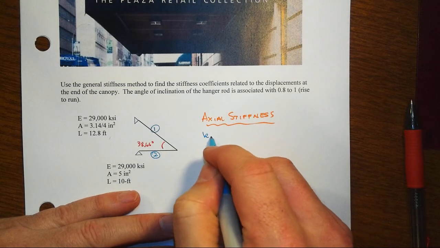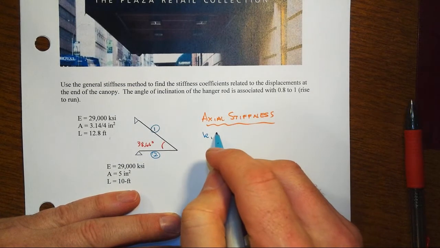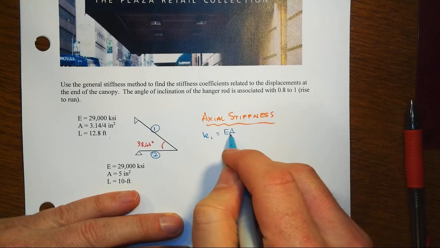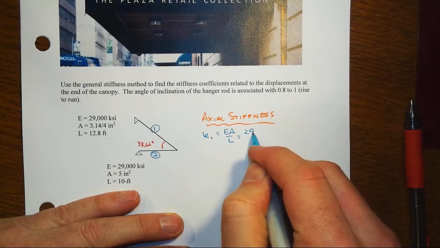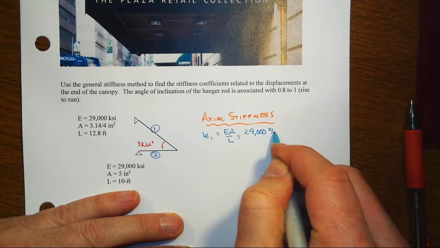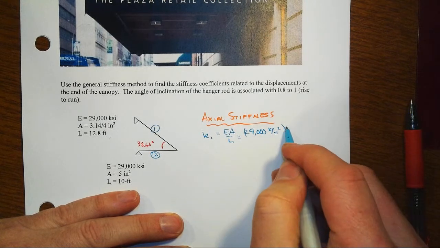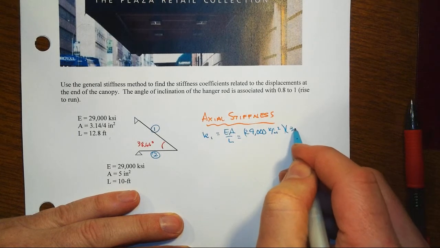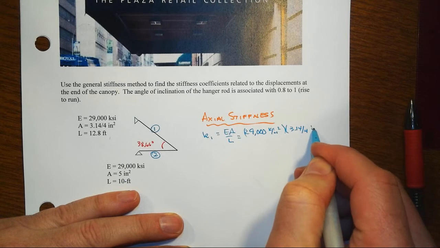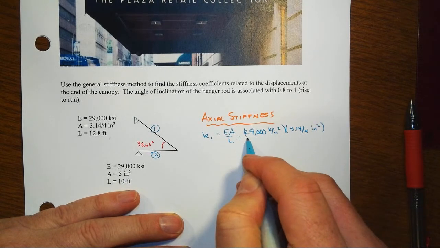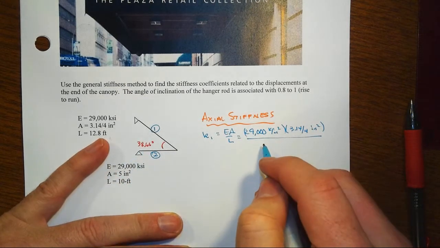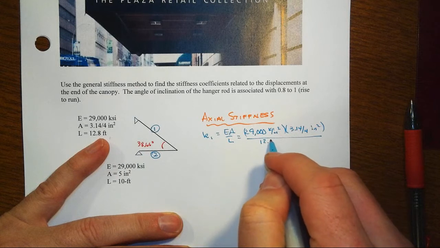The axial stiffness of member 1 is EA over L. So 29,000 kips per square inch times our area of pi divided by 4 square inches, with kips in the numerator, and divide by 12.8 feet.